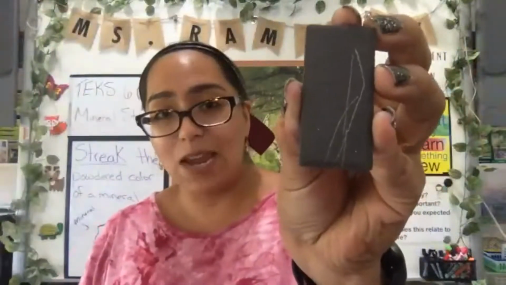Since I couldn't really see it on the white plate, I'm going to try it on my black streak plate, and we're going to see if we can see anything this time. So I'm making my streak, and of course you can see it leaves a white mark. So apatite has a streak color of white.